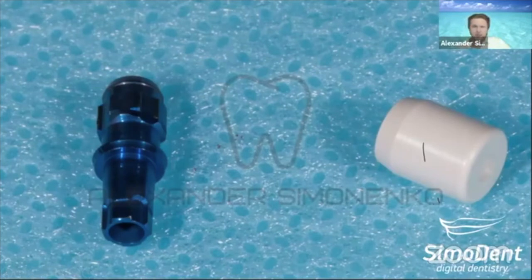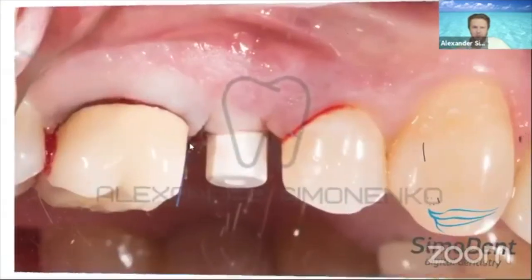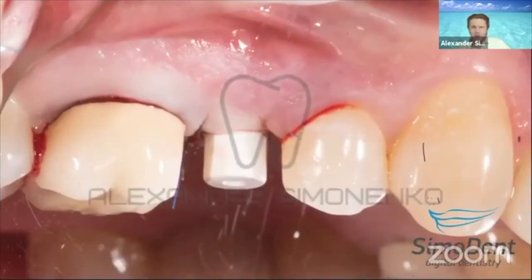And we can use this cap, made of PEEK material, and we just lock it on the top of these temporary abutments. In that way, it's very useful.